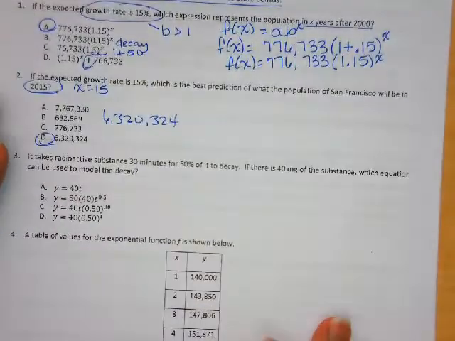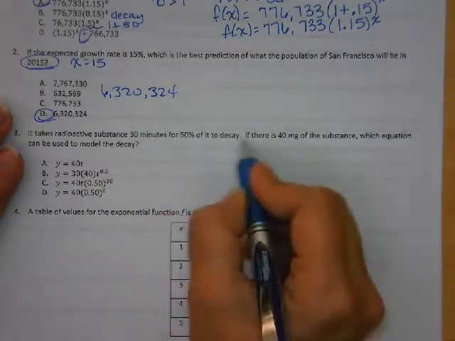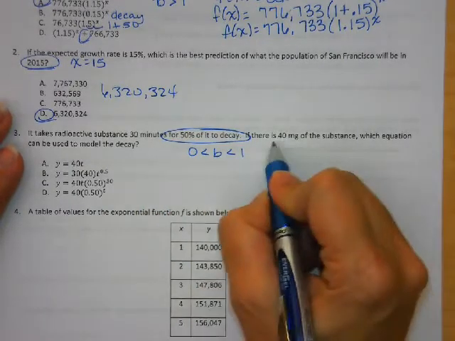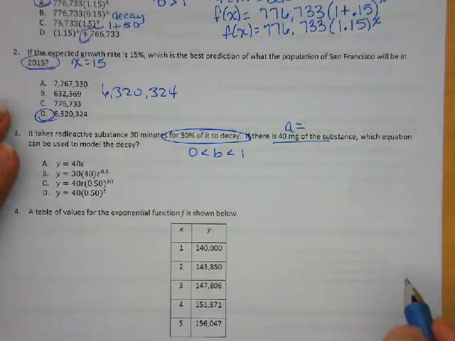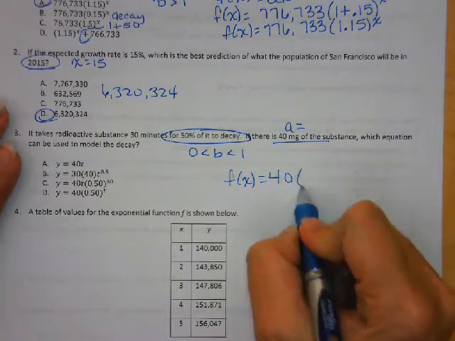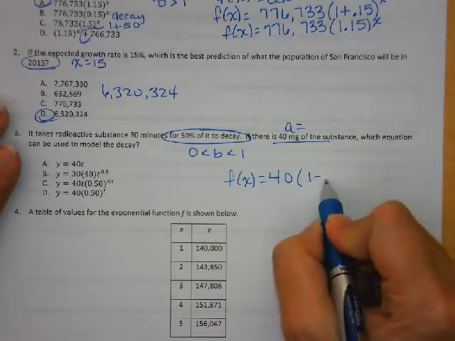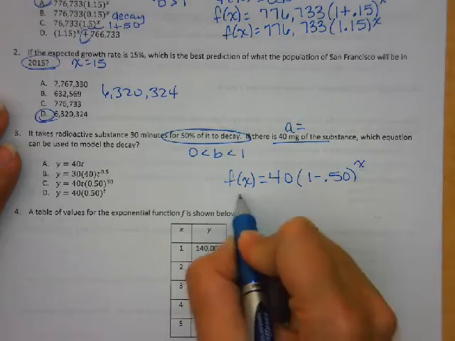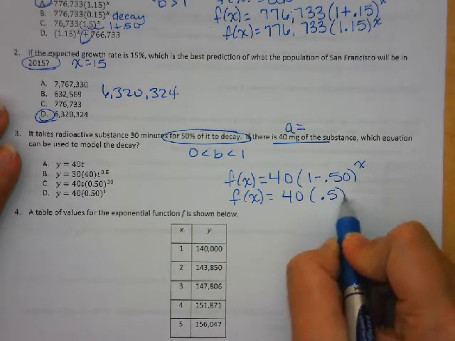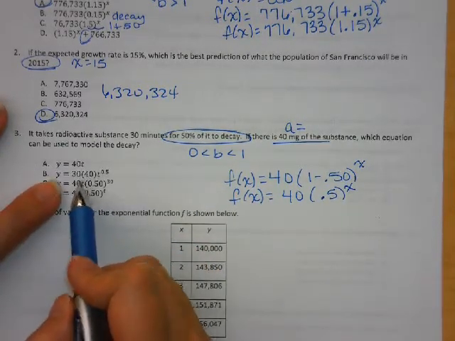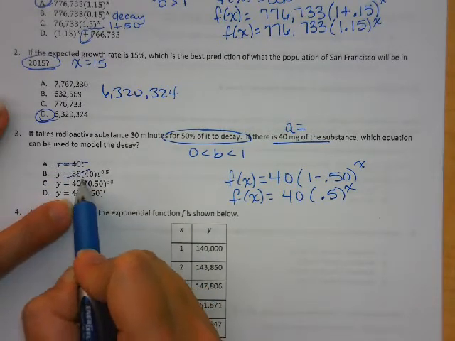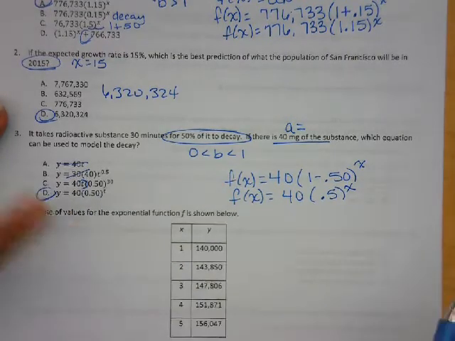It takes a radioactive substance 30 minutes for 50% of it to decay. So we know that our B is going to be between 0 and 1. If there are 40 milligrams, that's our A of the substance. Which one could we use? So we're going to write f of x is equal, A is 40. And if 50% of it decays, remember we're doing 1 minus the 50% to the x power, because we're always starting with that 100% or that 1. So we know that is just 0.5. So look at these very carefully. No, that's linear. I'm not sure where the 30 is coming from there. We've got an extra t, which is kind of odd, so it has to be D.